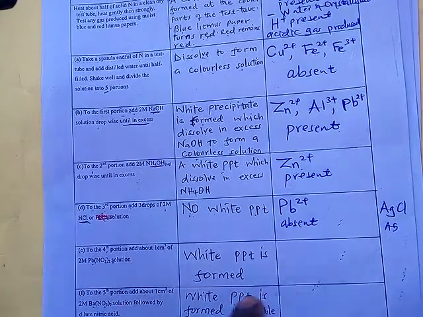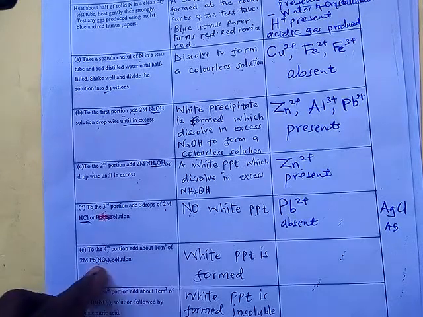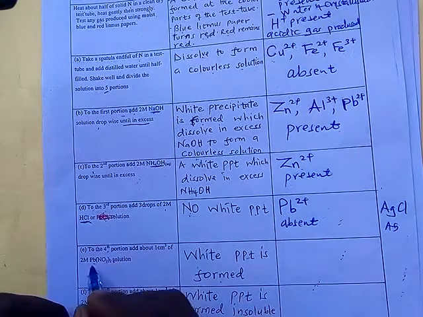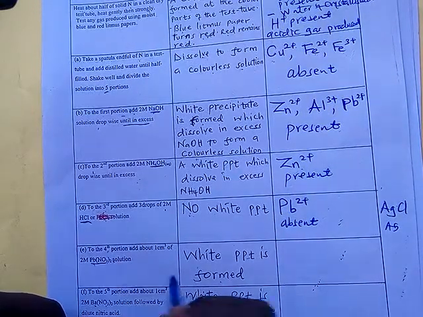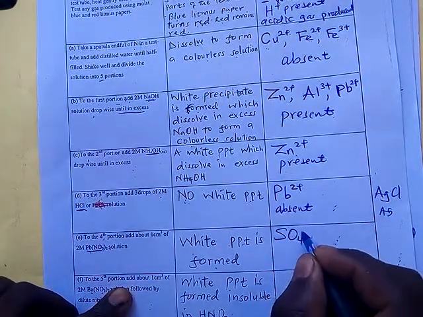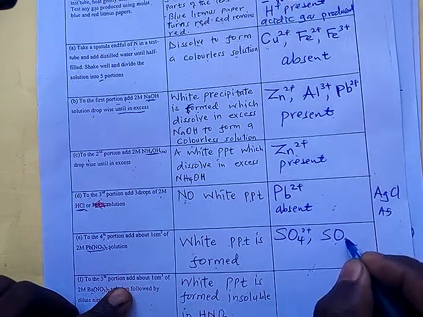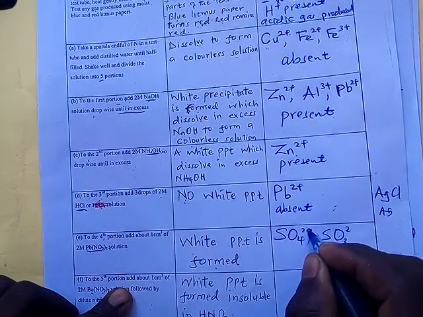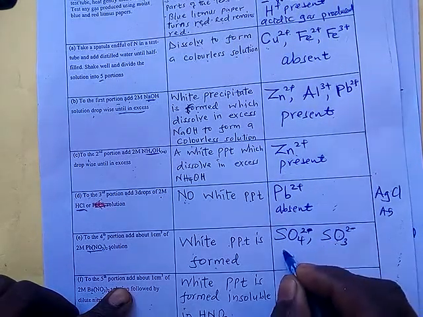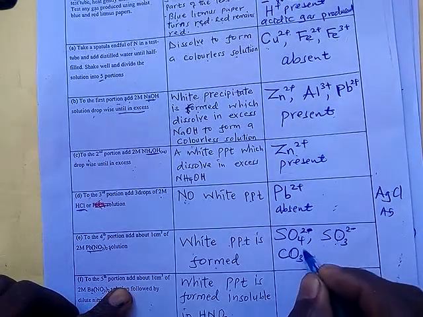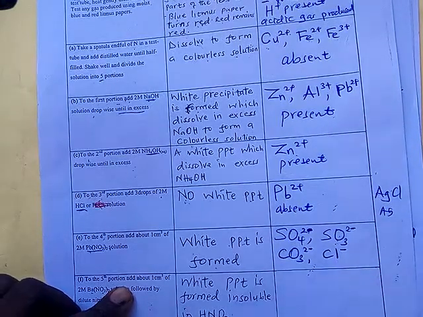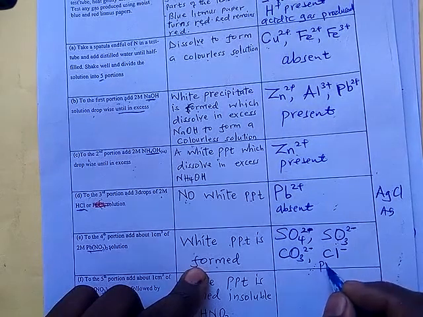So that's okay. To the fourth portion, add 2 drops of lead nitrate solution. A white precipitate is formed. Whenever we add lead, a white precipitate is formed. It simply means that sulfate, sulfite, carbonate, or even chloride ions are present, because here we don't limit it.